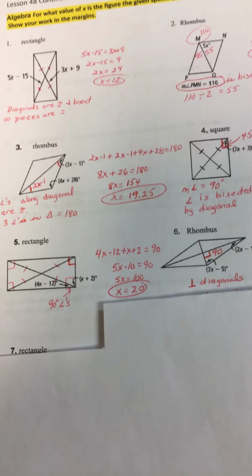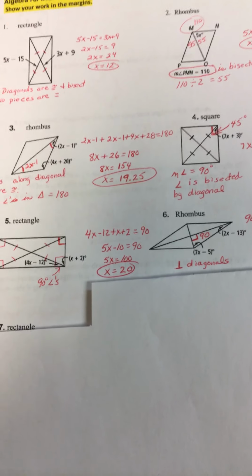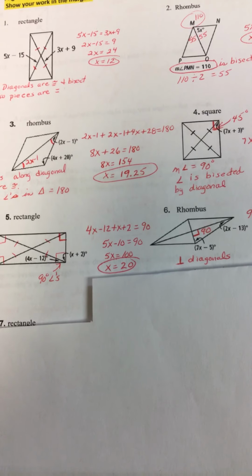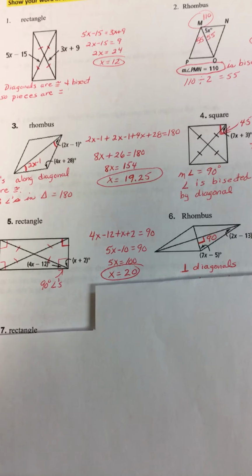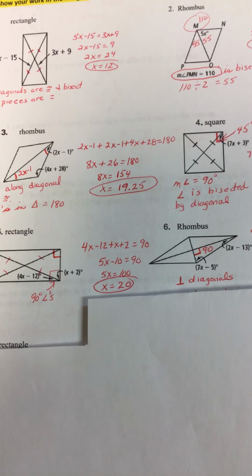Now all they're asking us to do is find the value of x. We're not finding the value of the angles. But if they ask us to do that, we could plug it in and answer that part too.